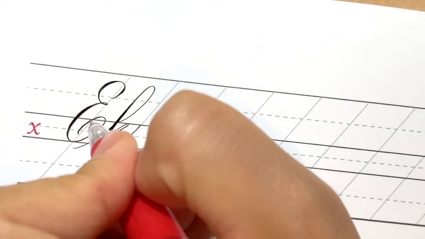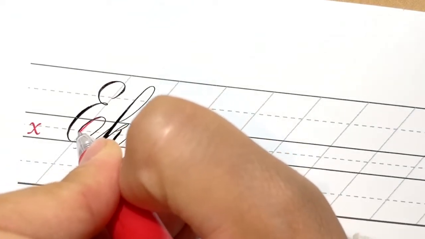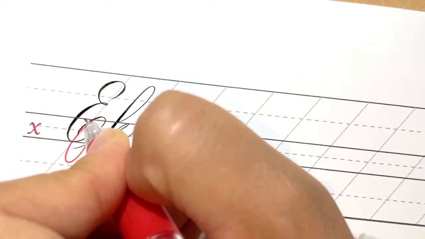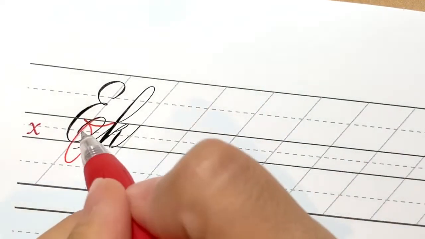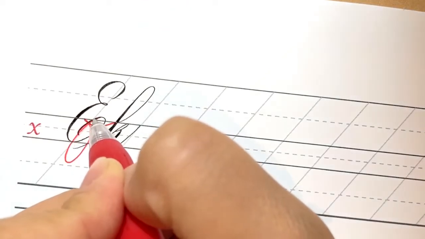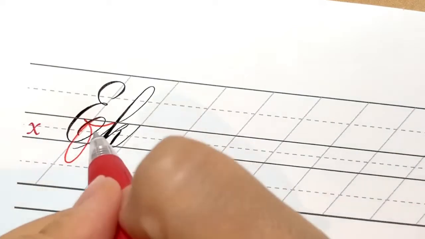Once you get to, let's say, flourishing techniques, then you will learn that you can actually bring this loop up this way, and then you can connect it out to the K like that. But for the basic strokes, for the basic letter forms, you will disconnect the E and the K. It doesn't necessarily connect with the stroke. You can just add an entrance stroke for the letter K.